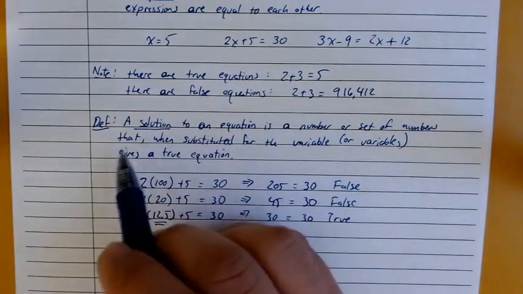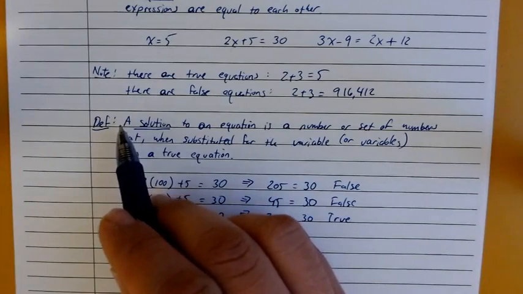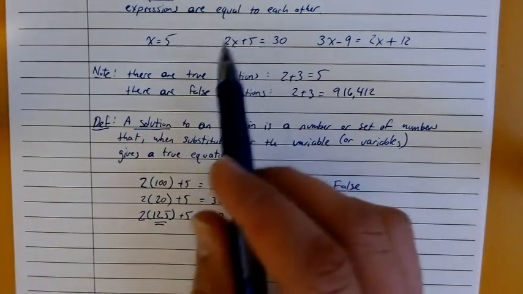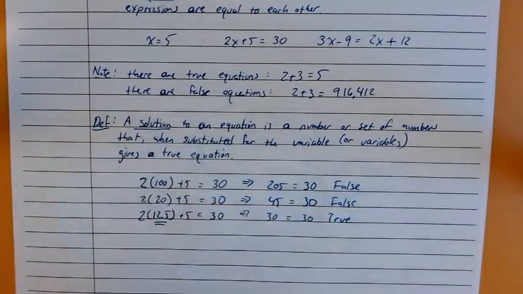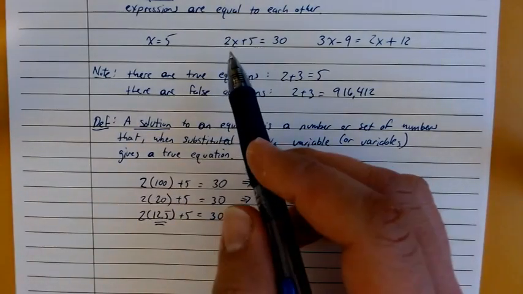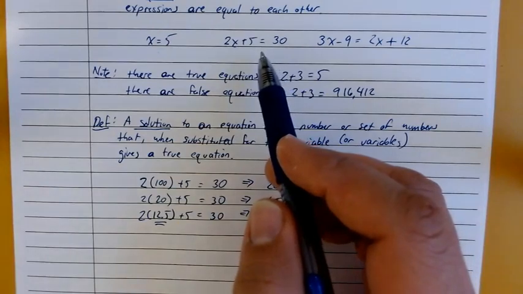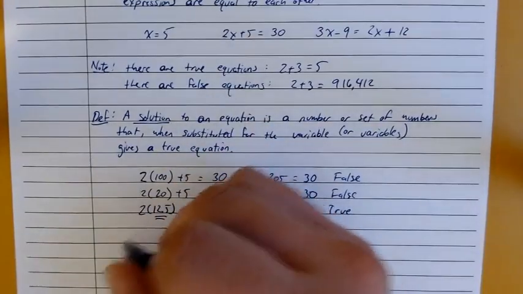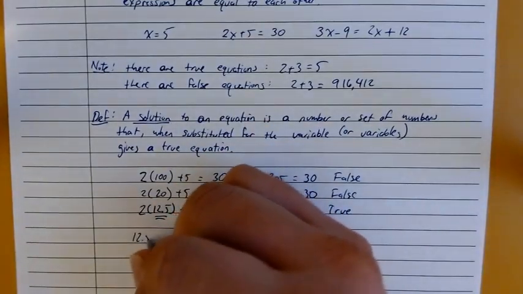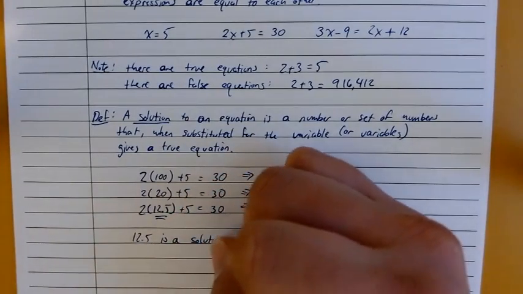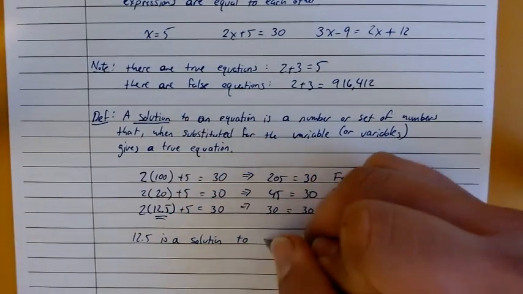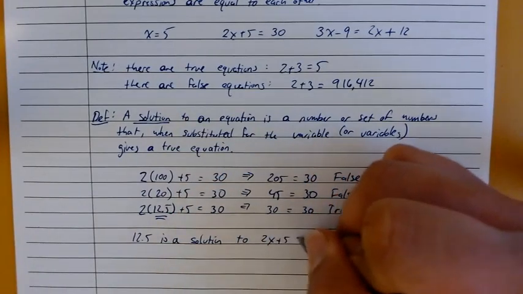Now, notice I said a solution. We rarely ever say the solution because many equations can have more than one solution. So a solution can be one or more. Again, there will be some equations that do only have one solution. So here we will say 12.5 is a solution to the equation 2x plus 5 equals 30.